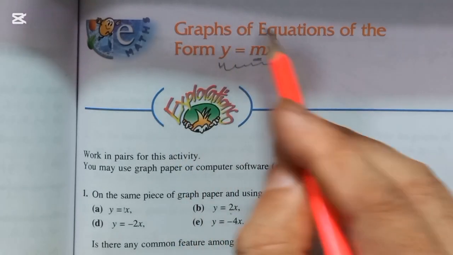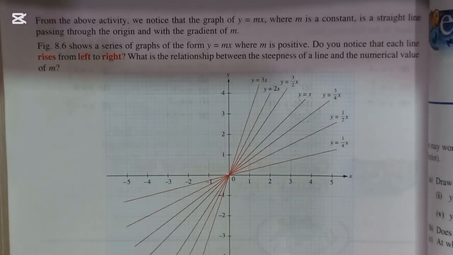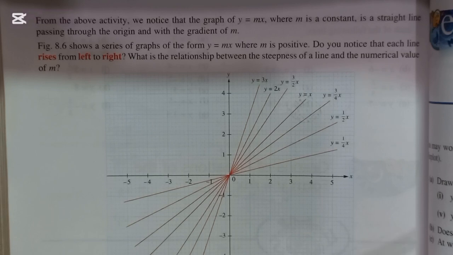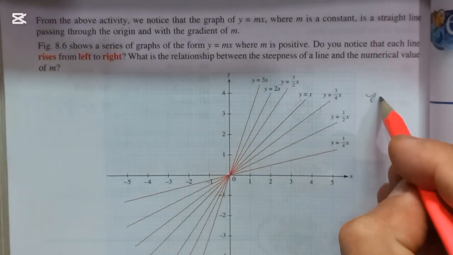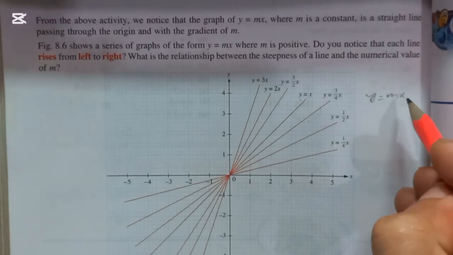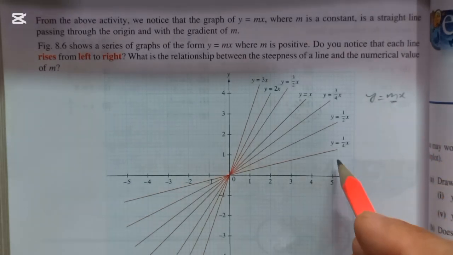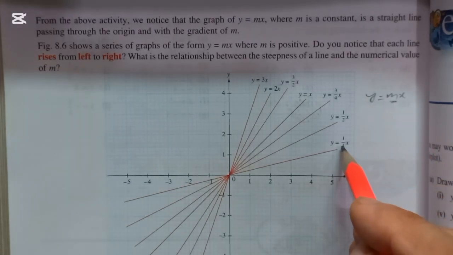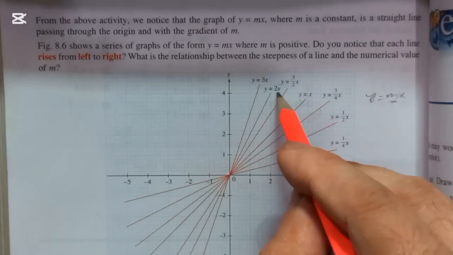The graphs of this form will always pass through the origin. This is a very important point. I'm going to show you these graphs. The next important thing to learn: here you can see these are all y is equal to mx type of graphs. But the thing to be noticed is that m is positive in all these graphs: 1 by 4, 1 by 2, 3 by 4, 1, 3 by 2, 2 and 3.